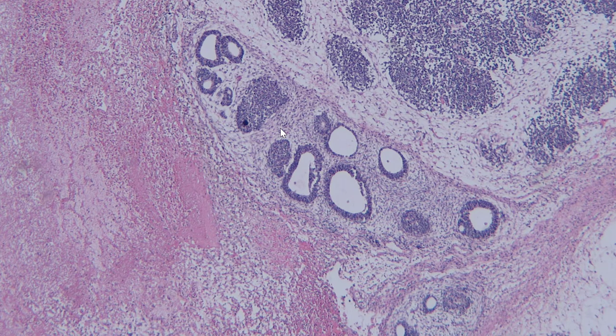Namely, we've got varying components that you can see from low magnification, including these tubule formations or epithelial structures. We've got primitive blue cells over here and also mixed in with the tubules. And separating these components, we have a spindle cell population here.